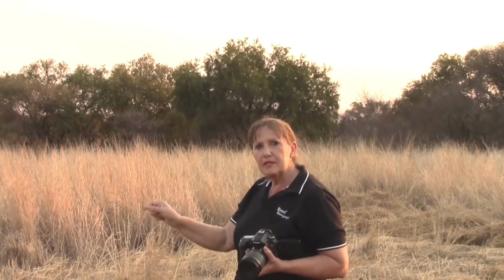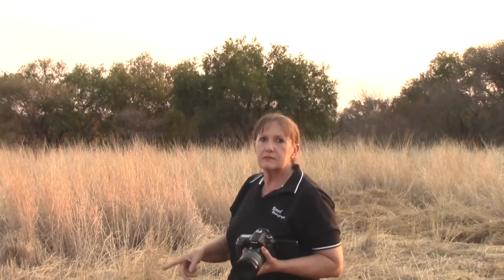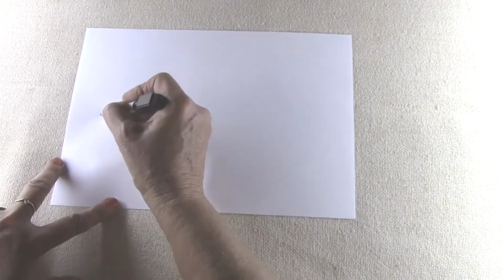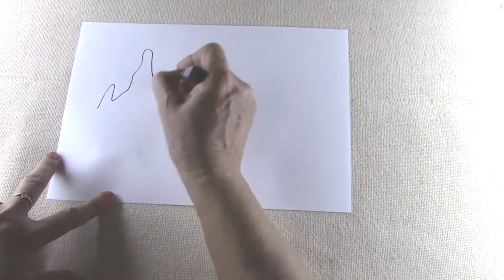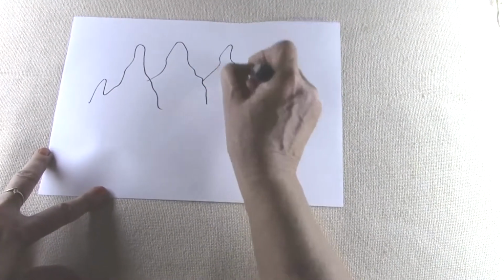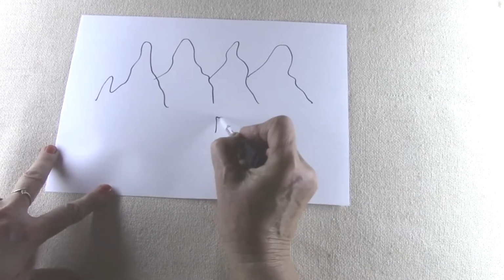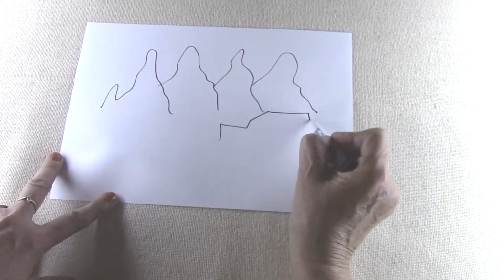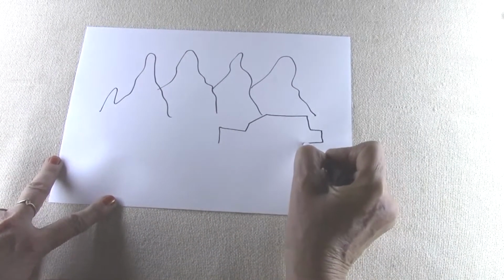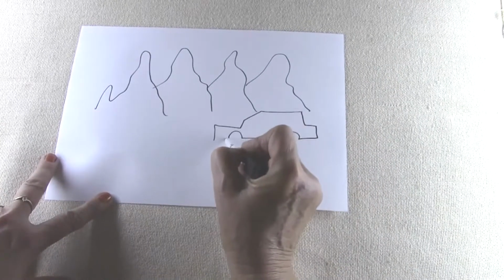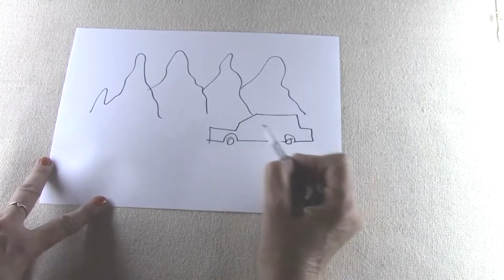You must overlap it by a third. So here is your scene. There's our little mountains. That's in the scene like this. And here is our car like this. There's our car, okay?